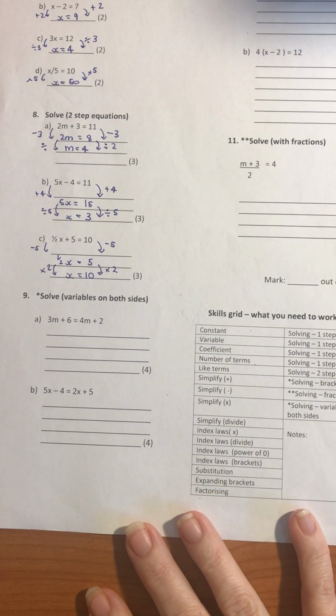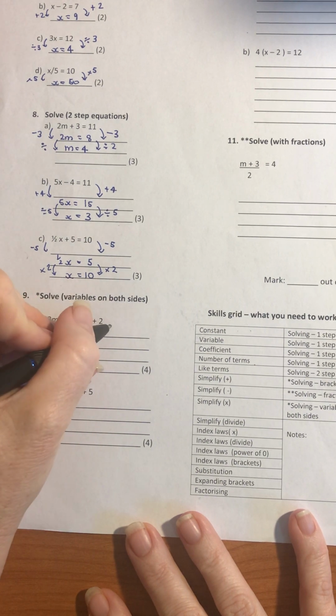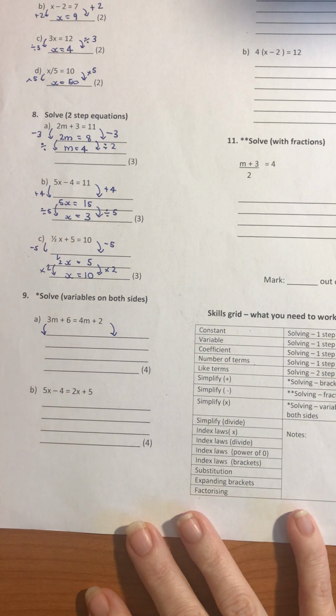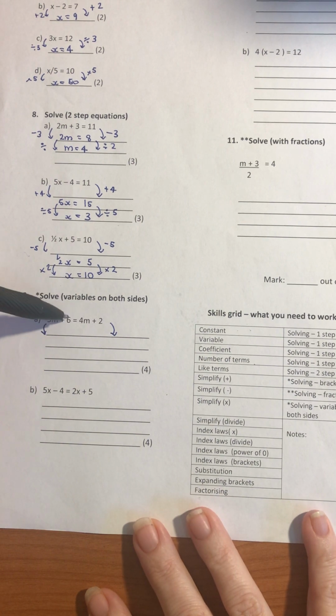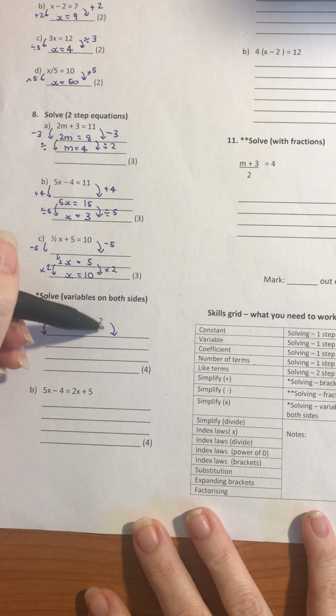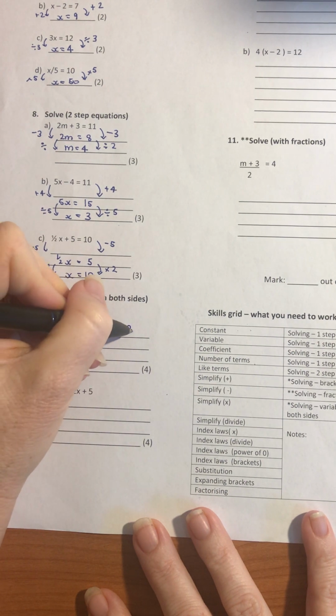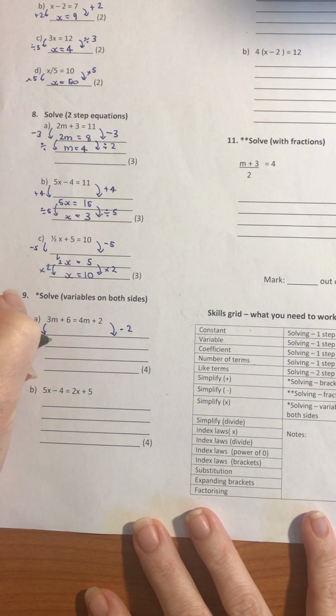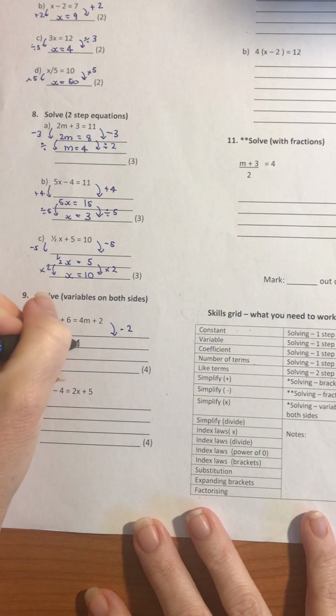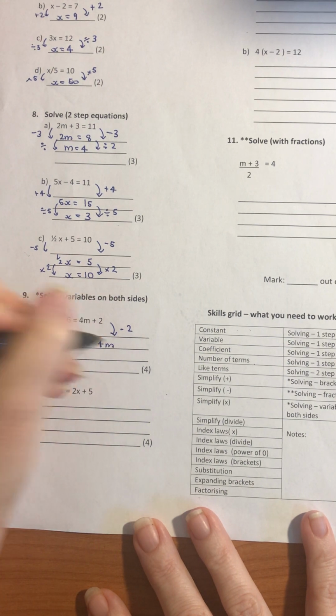In question 9, we've got variables on both sides. So there are multiple ways you can do this. I'm going to show you one way, but there are multiple options. I like to look across at my constants first and look at which is my smallest. So I've got a plus 6 and a plus 2. So I'm going to take 2 from both sides because the 2 is the smaller one. So I get 3m plus 4 is equal to 4m.